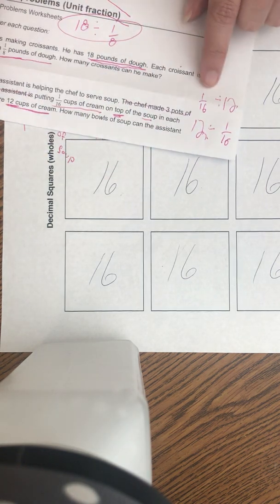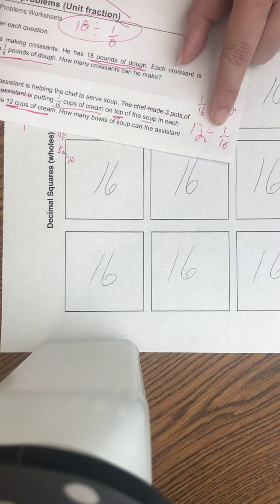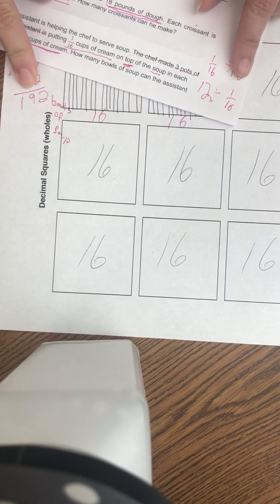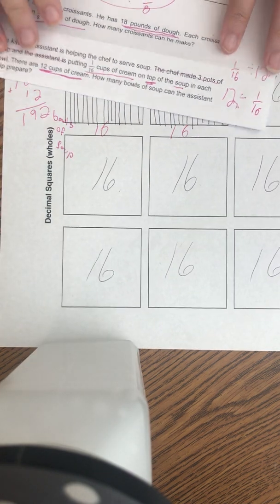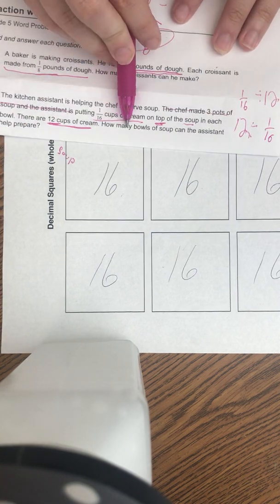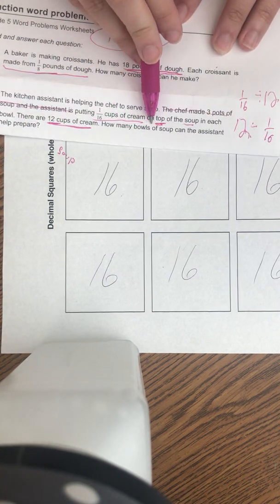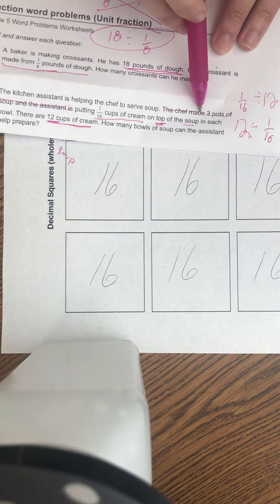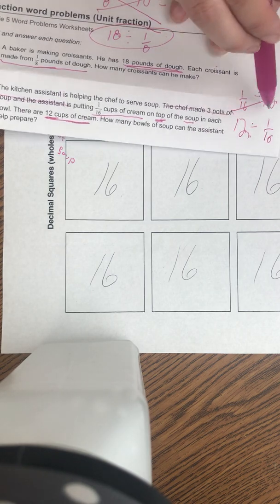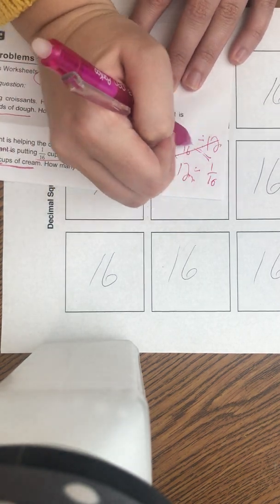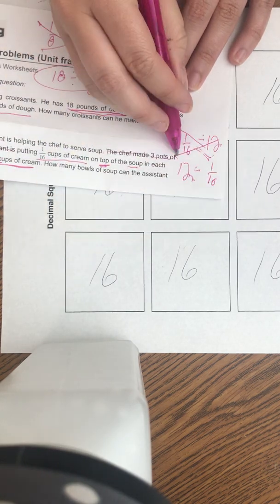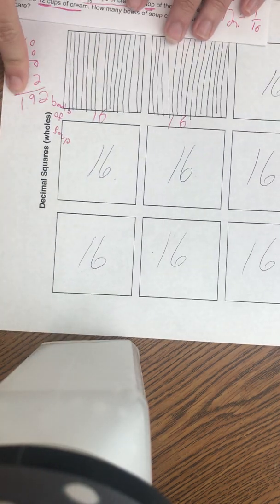Well, then that means our answer would not be a whole number like we have. That means it's going to be a fraction. Does it make sense that they're going to have a fraction of a bowl if they already had pots? No. So that is not the right expression. So we had the right expression. So our answer is 192.